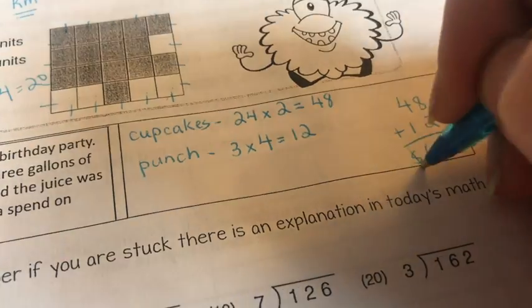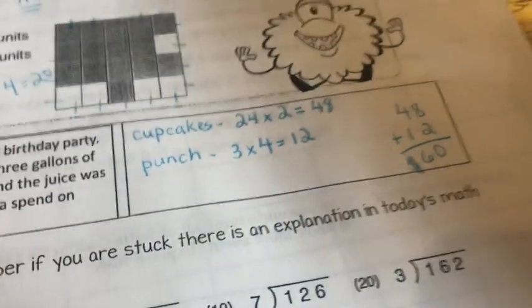$60. Remember to put your dollar sign there so that we know what we're talking about. $60 on food for her party. All right, the daily division practice.